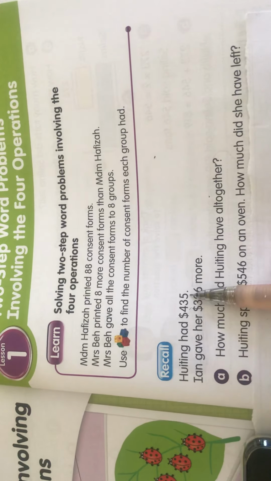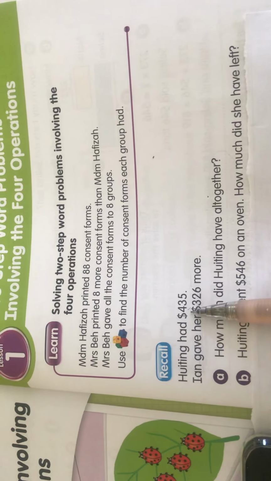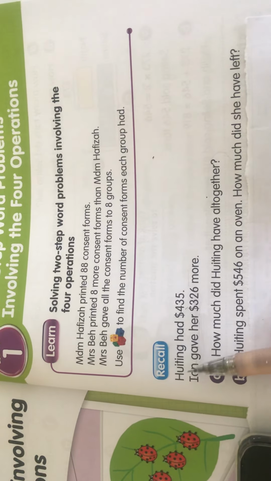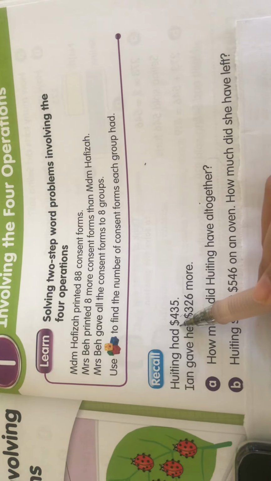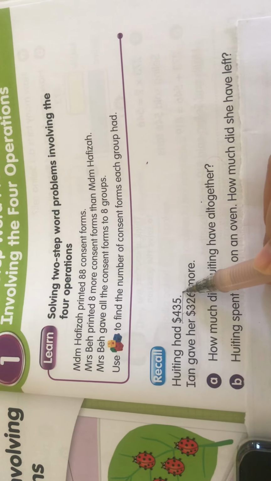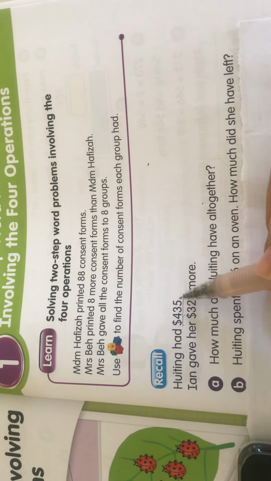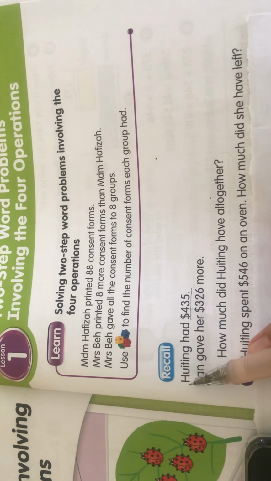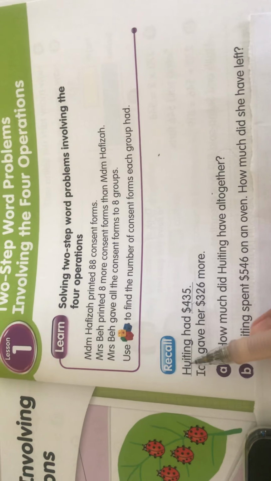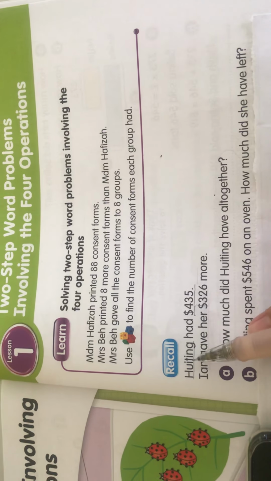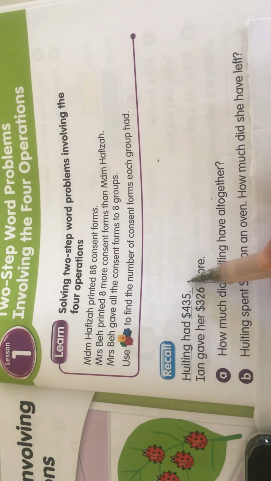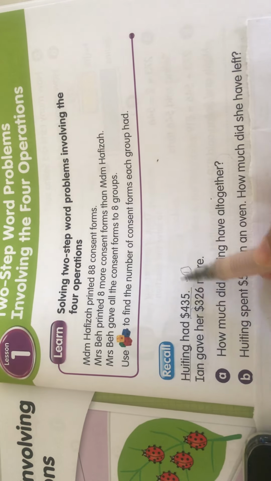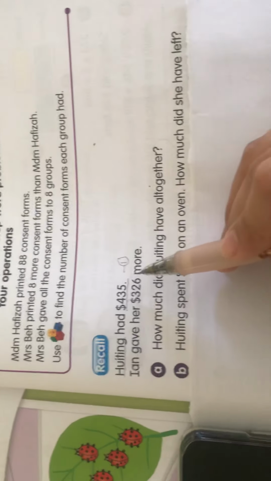Now the first sentence, can you see any information here? The information is $435 belongs to who? It belongs to Hui Ting. So this is the first information: Hui Ting had $435. Now, let us look at the second.